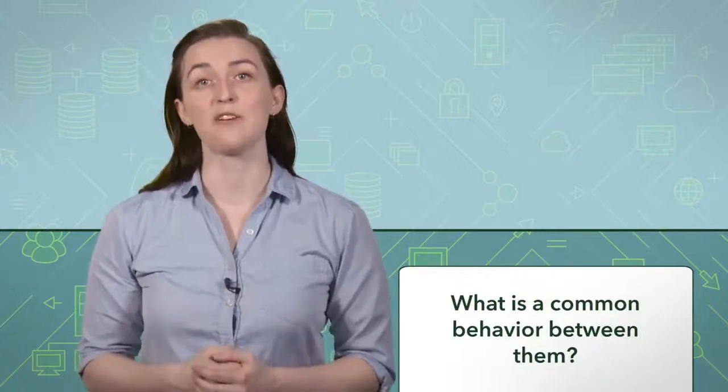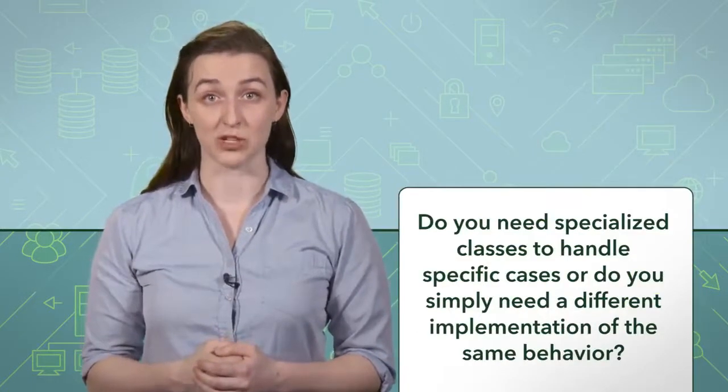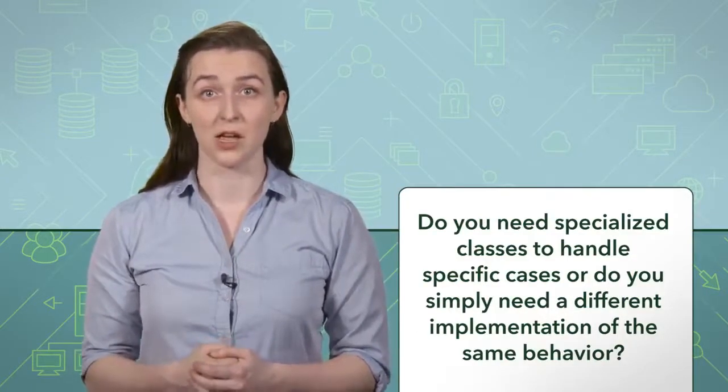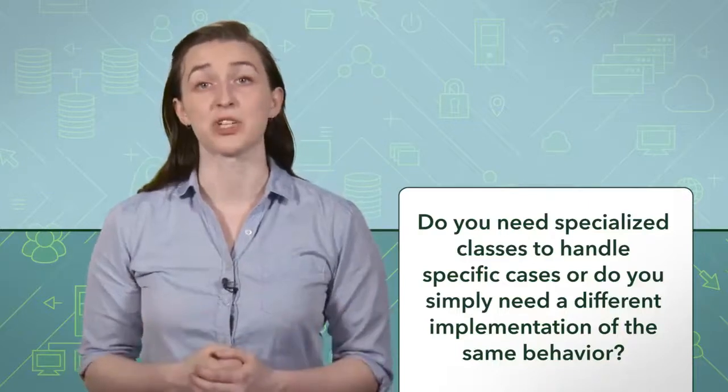What is a common behavior between them? Do you need specialized classes to handle specific cases, or do you simply need a different implementation of the same behavior? These are the different kinds of questions that you'll need to ask yourself when designing your software systems. By knowing what each design principle recommends, you will understand how to deal with the design issues you will come across.